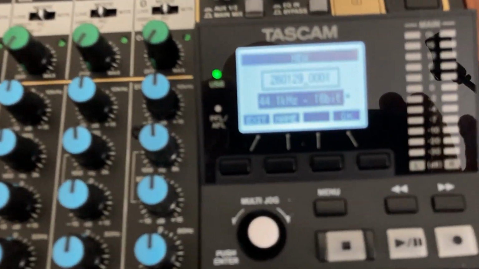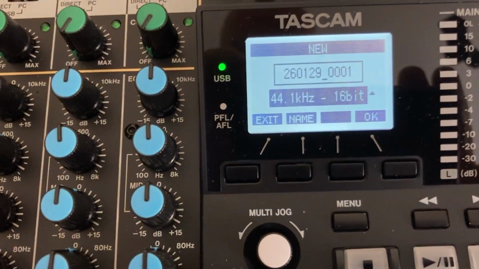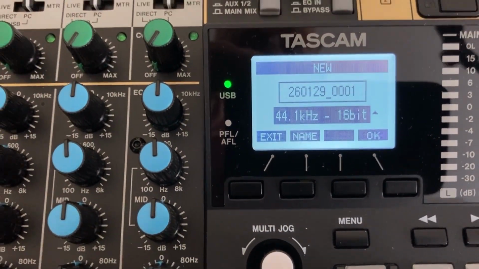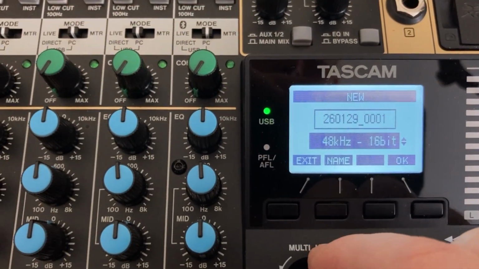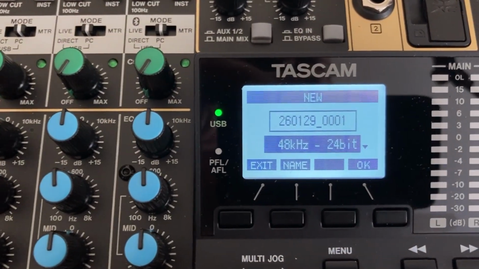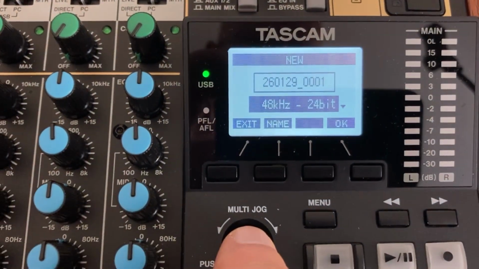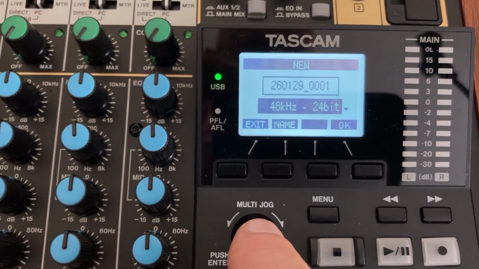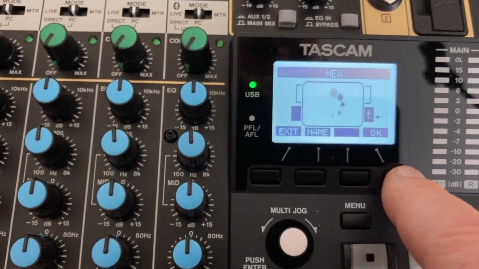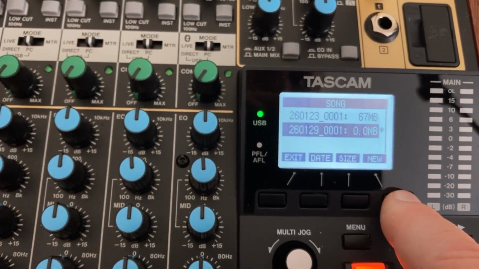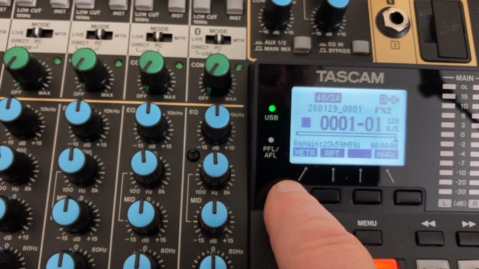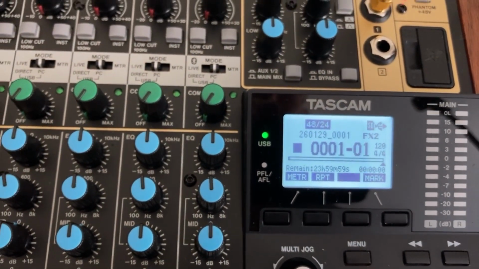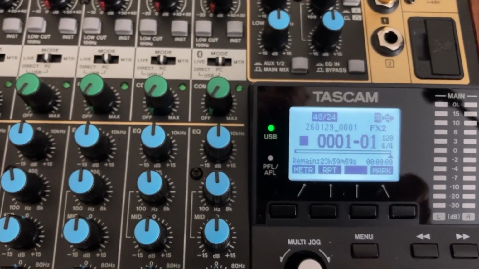I could just say I'm going to go with the best quality. So we'll go back over here. And what we're going to do is use the jog wheel. And every time we turn the jog wheel, it'll change that. I want 48 kilohertz, 24-bit, and then push enter on the jog wheel. Okay, hit OK. All right, I'm going to exit, exit, and we should be ready to go now.